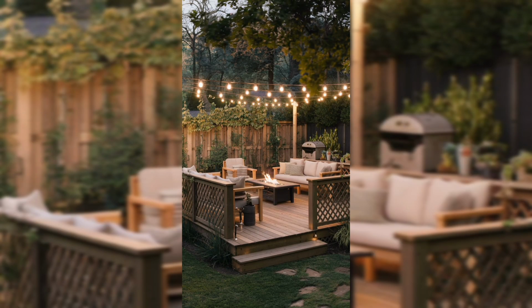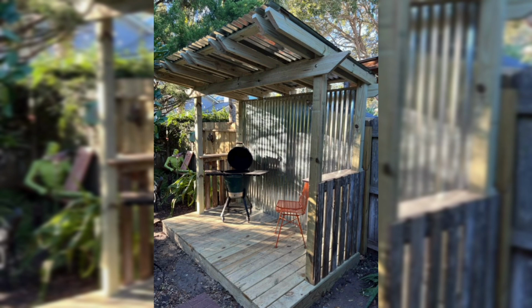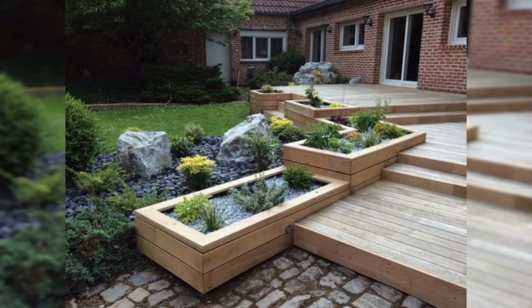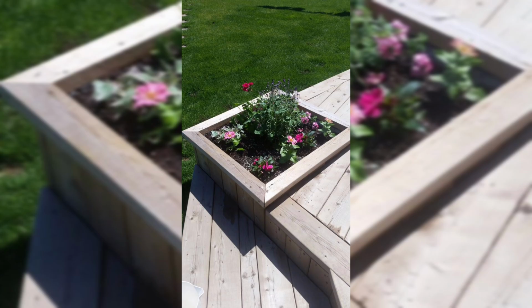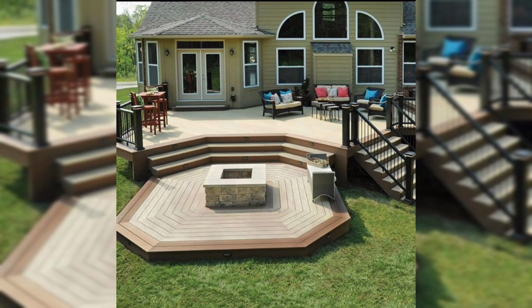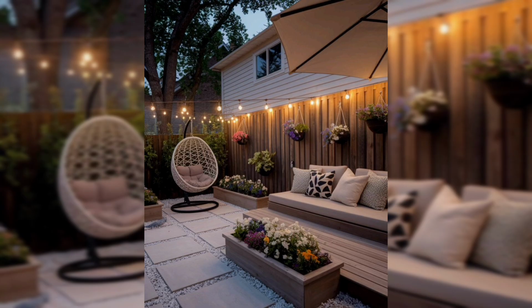Idea: add connecting steps with built-in lights for soft, minimalist traditional benefits. Poolside paradise.